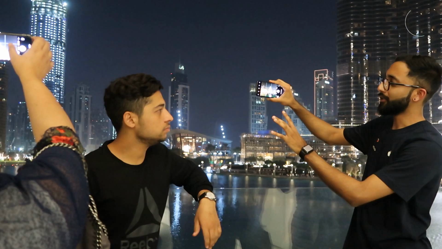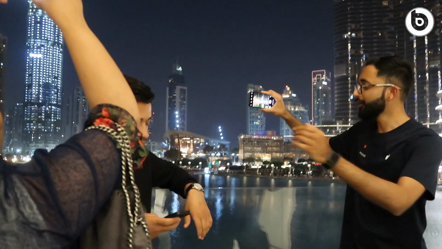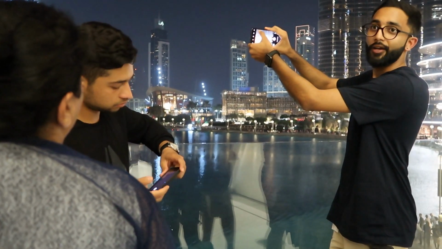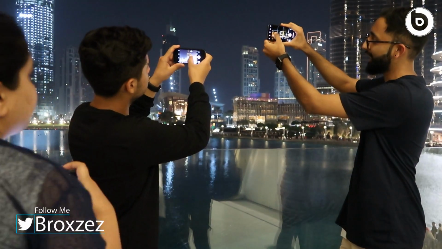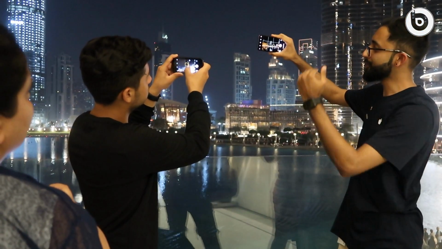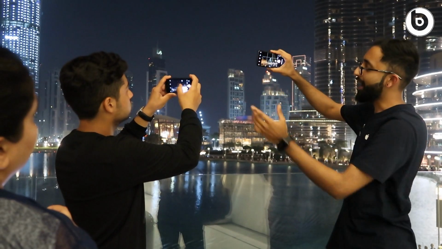But what's even better is, once you've tapped at a location, to take it one step further, you can slide down or up to increase or decrease the exposure. So let's say I wanted something like this, where it focuses on the lights right now. I can reduce the brightness and click a picture like that.